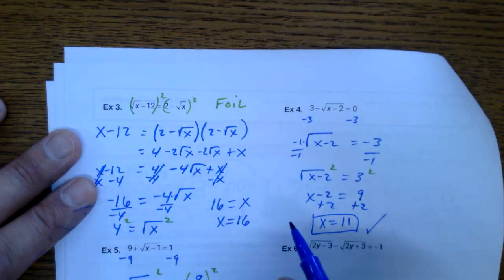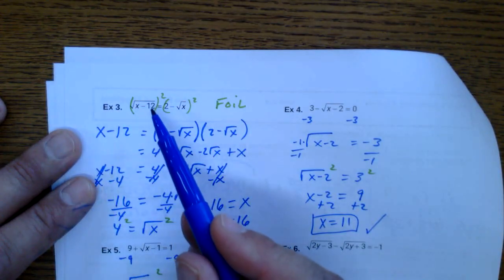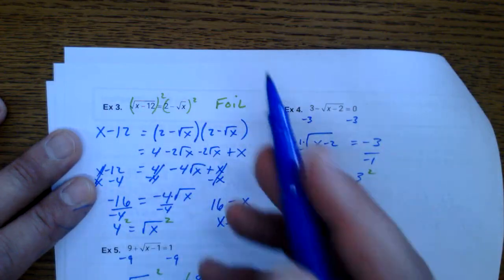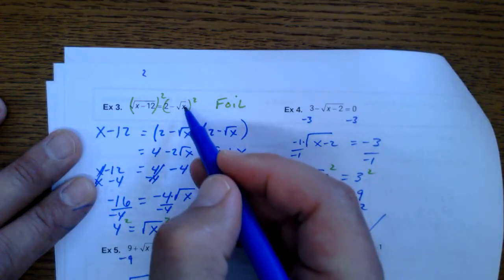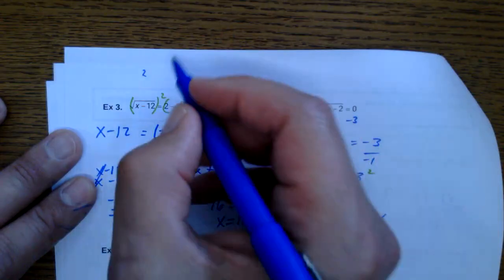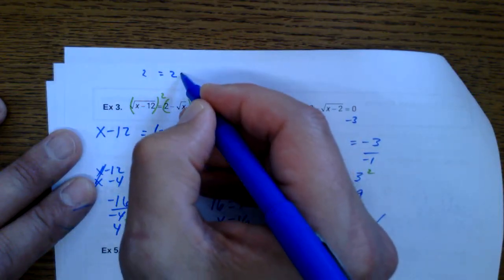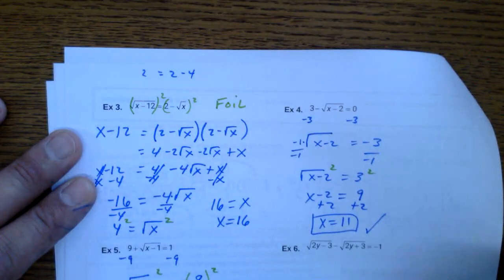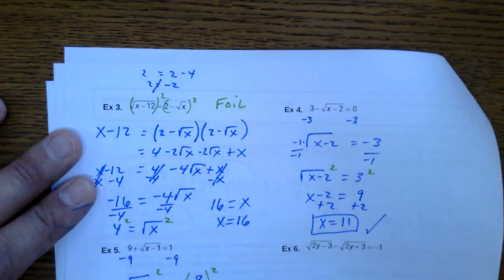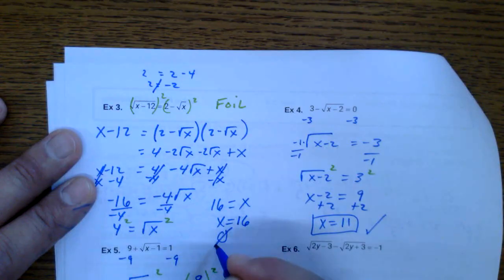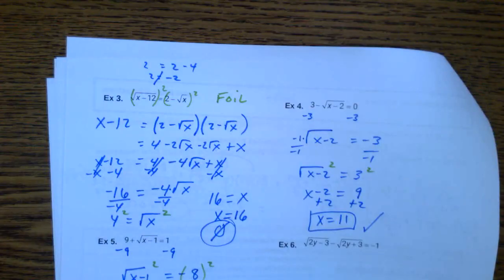Before I move on and go to the next problem, I'll double check. 16 minus 12 is 4, and the square root of 4 I would get is 2. And over here, I get 2 minus the square root of 16. Well, that's 2 minus root 16, which is 4. The square root of 16 is 4. Is 2 equal to negative 2? It is not. That is not a solution. So I thought that I did all that work and I got that answer, but guess what? That's another extraneous solution. Doesn't happen very often, but that is an extraneous solution. Does not work.